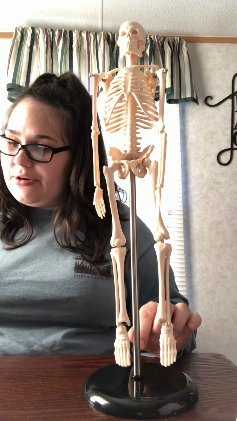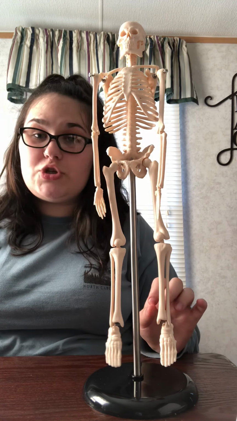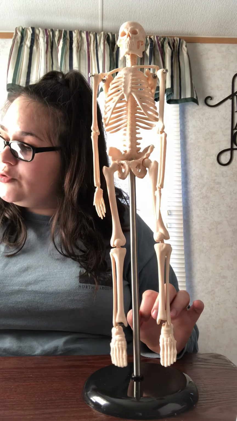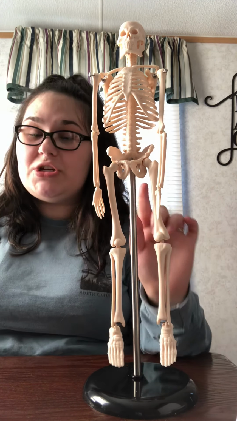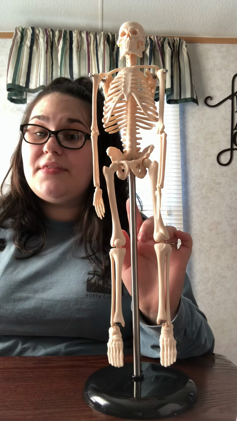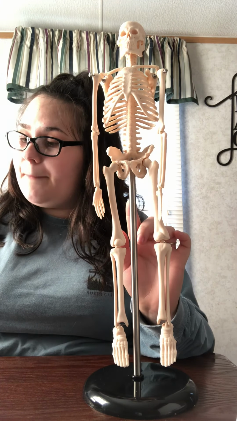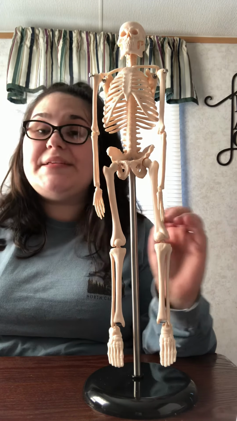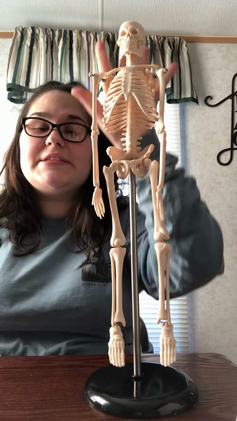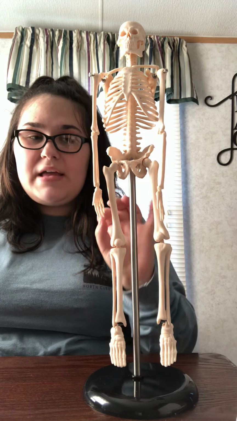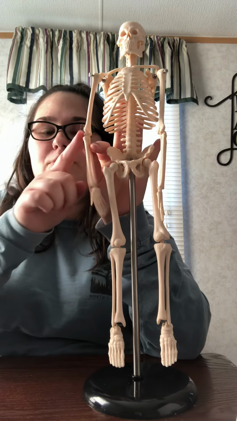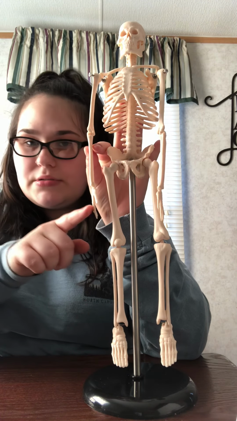Okay, so the next term is superficial. Superficial is one structure that is closer towards the surface of the body than the other. My example for that one was the skin compared to the skeletal system. This is the skeletal system, and the skin would be superficial to that because the skin would be on the outside of the bones.